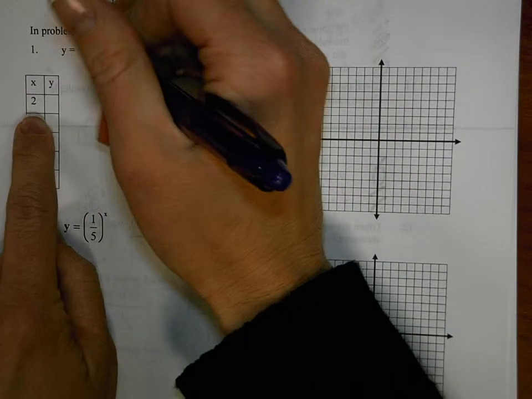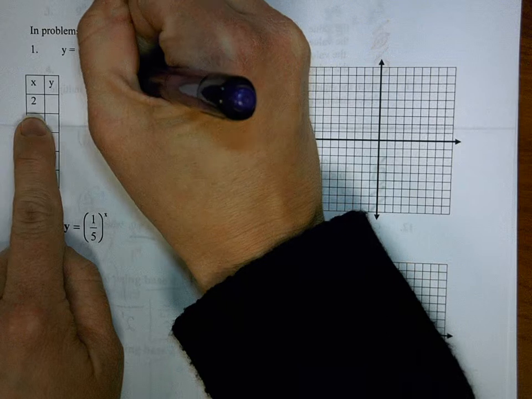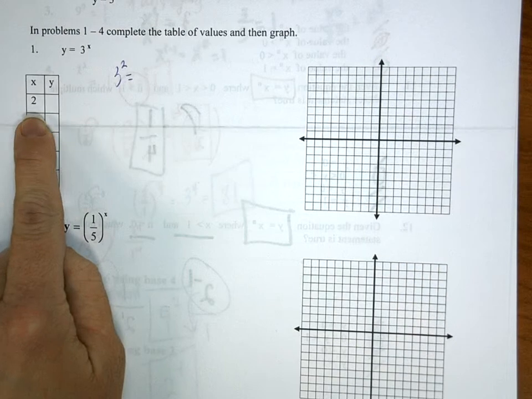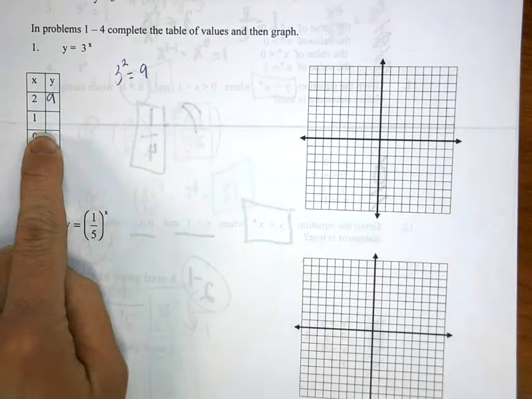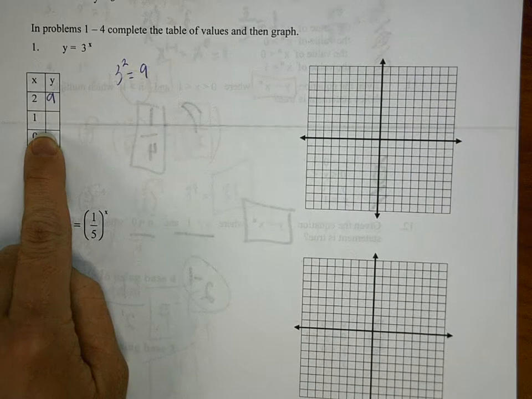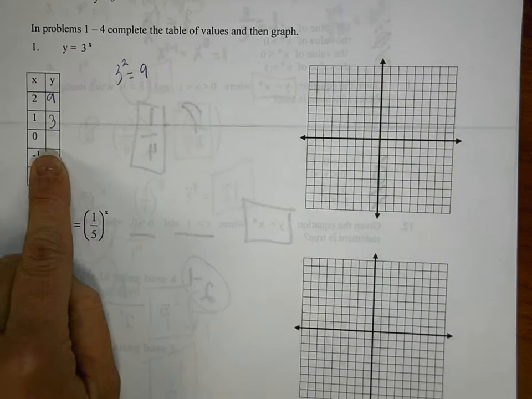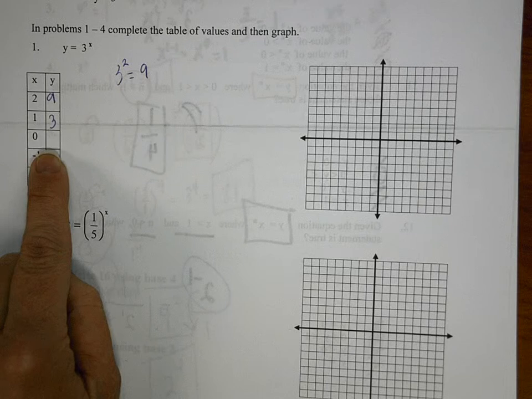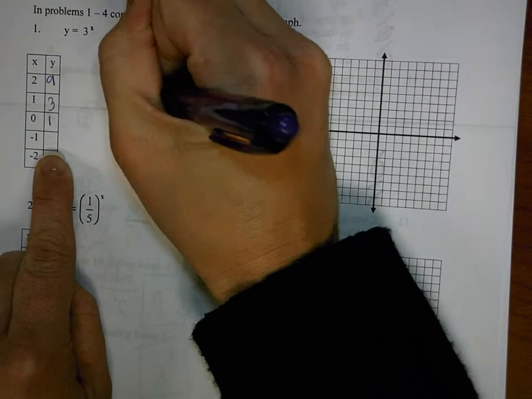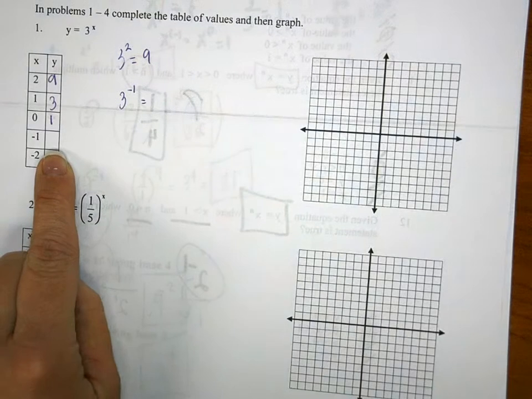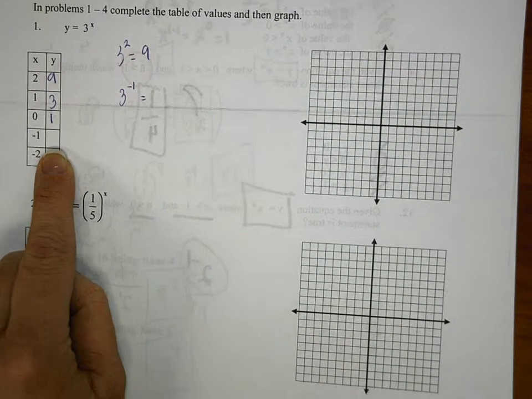So if we plug 2 into this equation, that means you have 3 to the second power, which equals what? 9. Okay. 3 to the first power is? 3. What is 3 to the 0 power? 1. Okay, so now when I get 3 to the negative 1 power, what happens? I do 1/3.